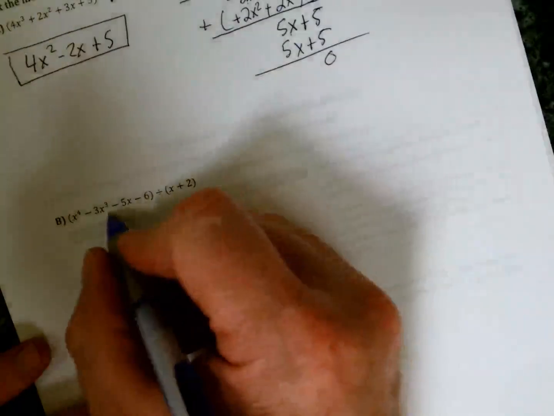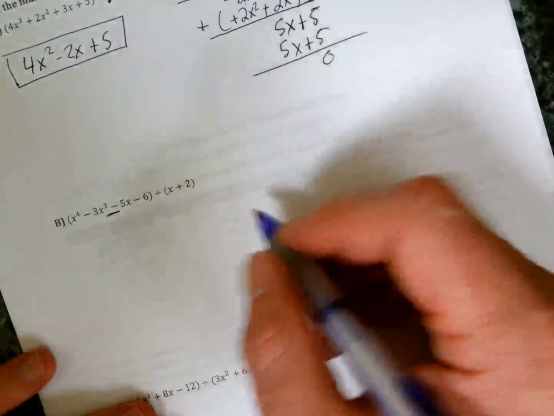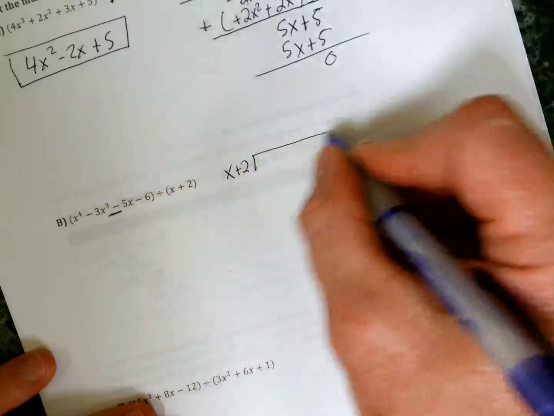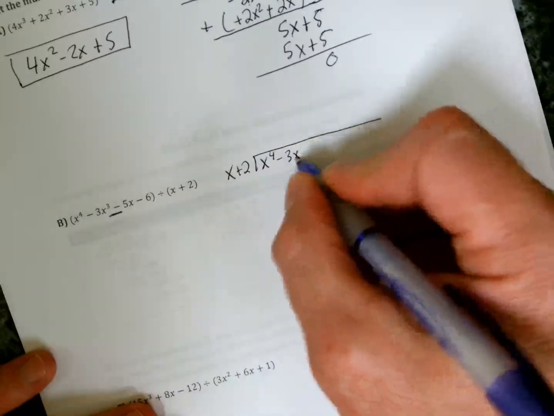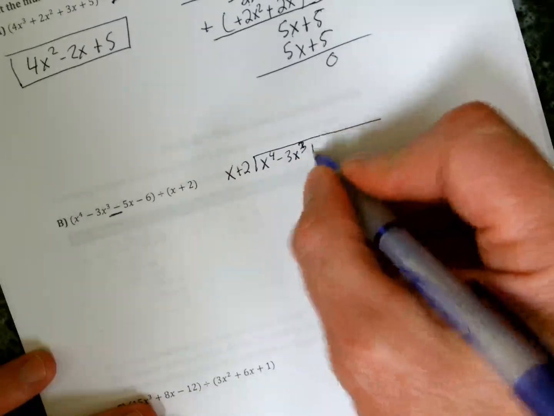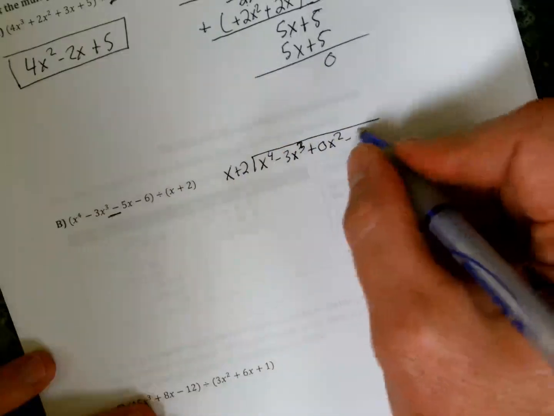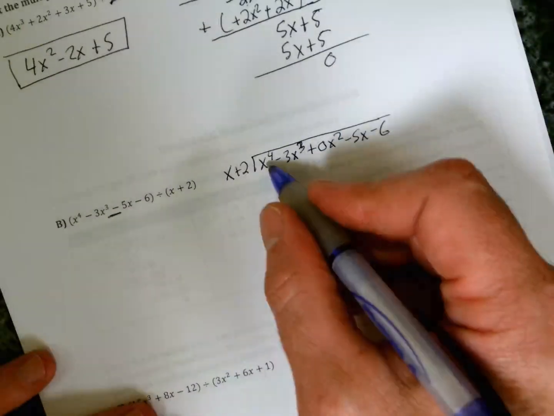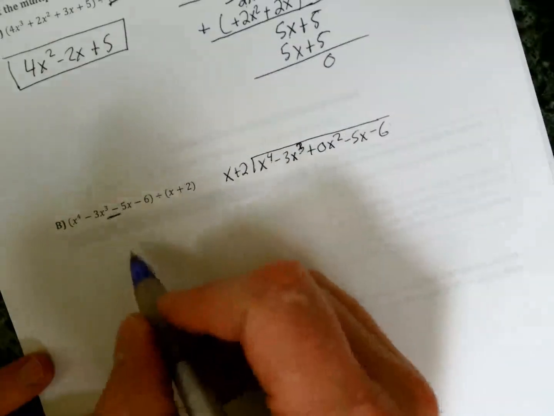This one's got a tricky spot. I'm going to mark that tricky spot. It's right in here. There's no x squared. So we're going to have to fill in the blank. So I go over here and I say x plus 2, and then I write everything down. I've got x to the 4th minus 3x cubed, and I need an x squared in, so I'm going to say plus 0x squared, and I'm going to fill everything back in, negative 5x minus 6. So I want to make sure all my exponents are represented from 4 down to nothing, like 4, 3, 2, 1, 0. I just filled in the spot between these two.